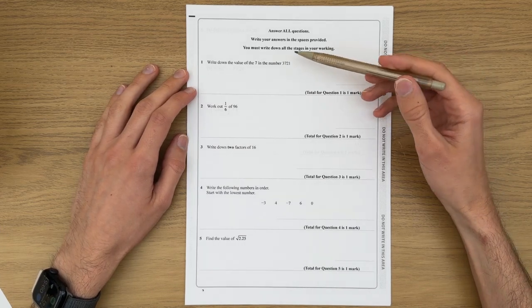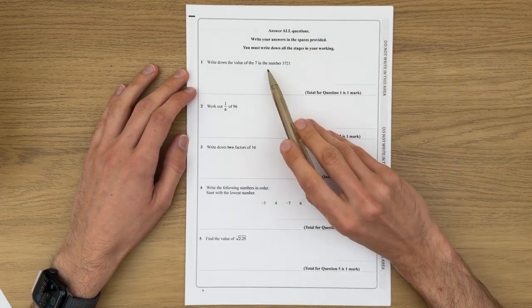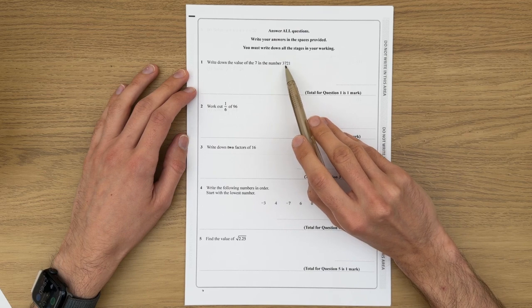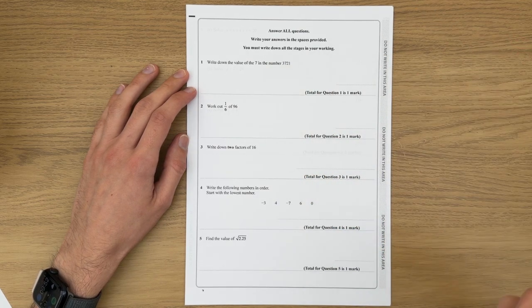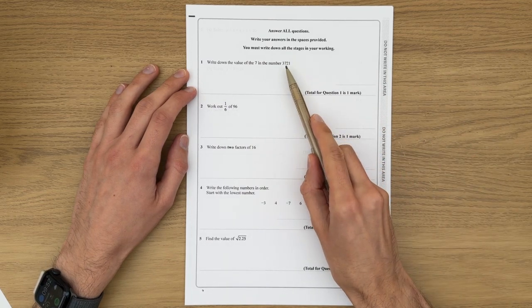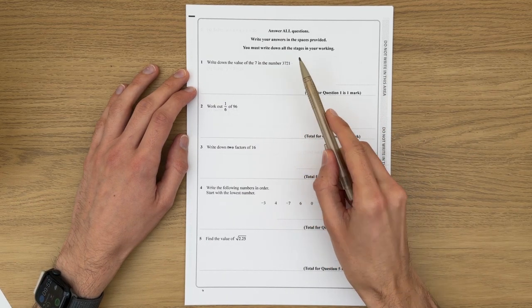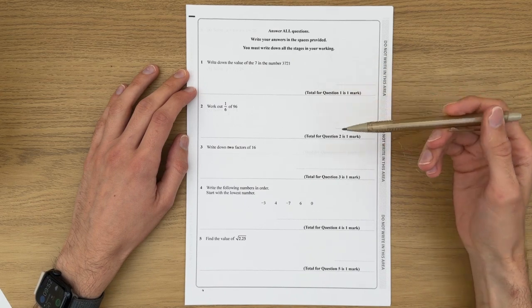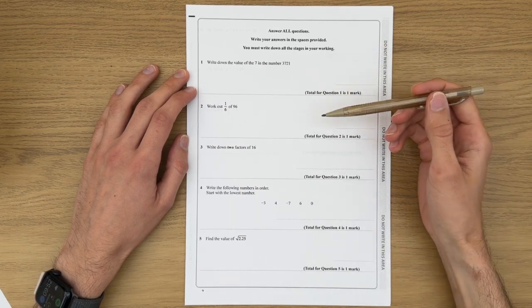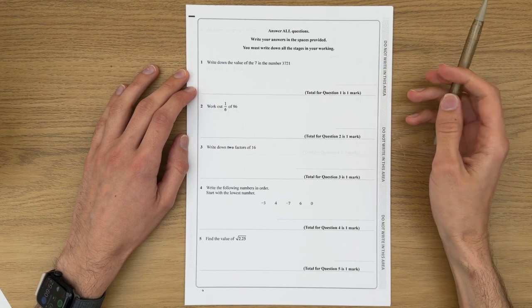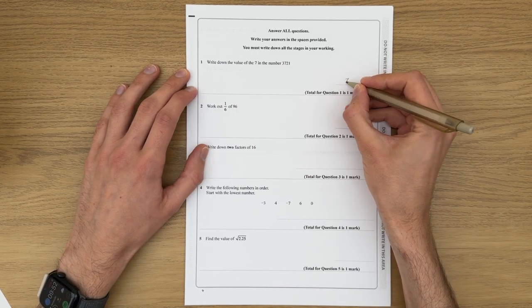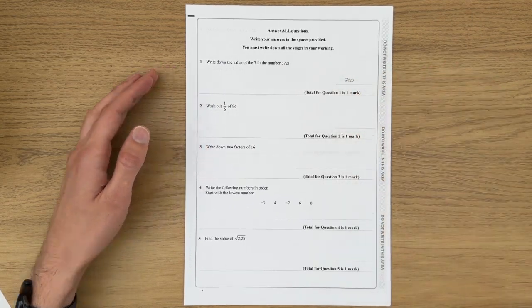So question 1. Write down the value of the 7 in the number 3,721. Well, if we read the question out loud in our head, we're saying 3,721. In this case, we're actually saying what that digit is, which is 700. The 100 unit, which is 700.